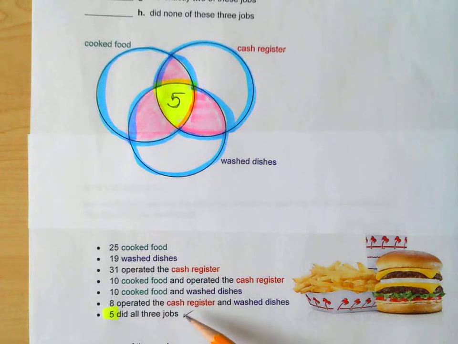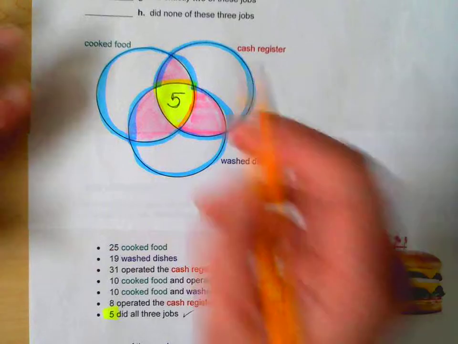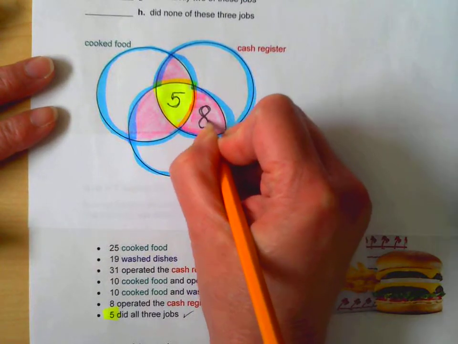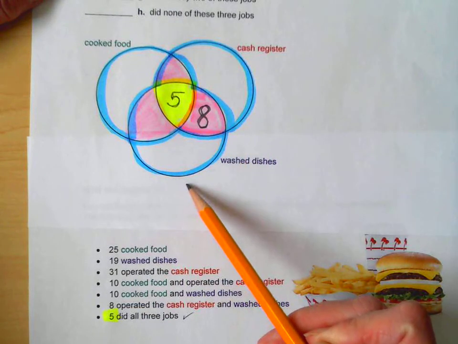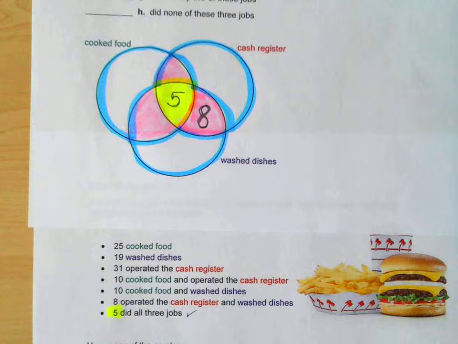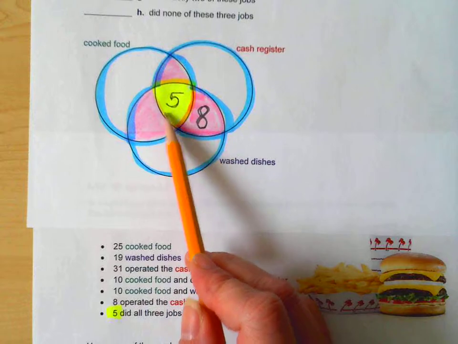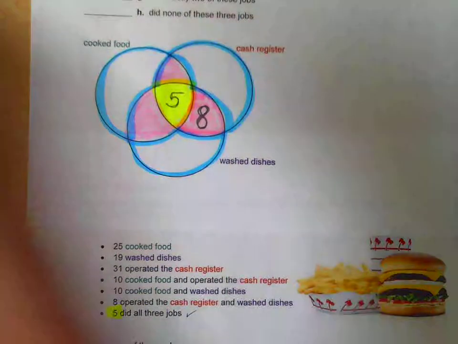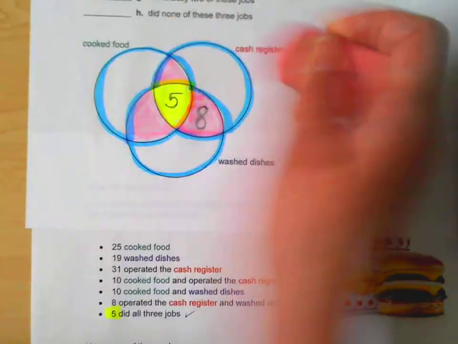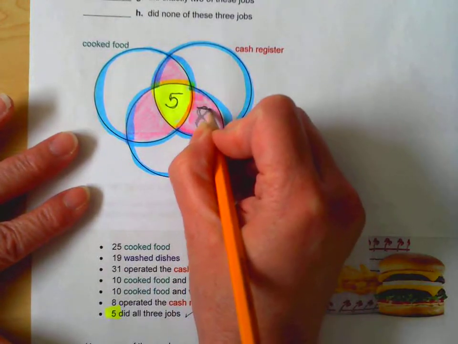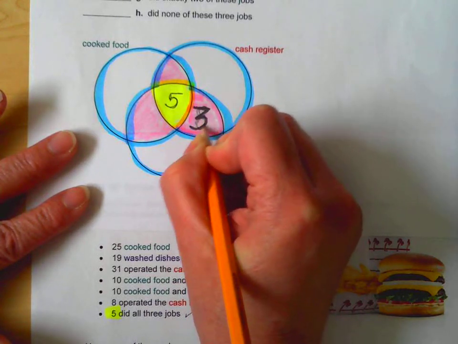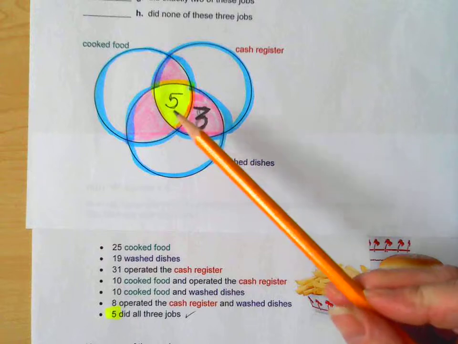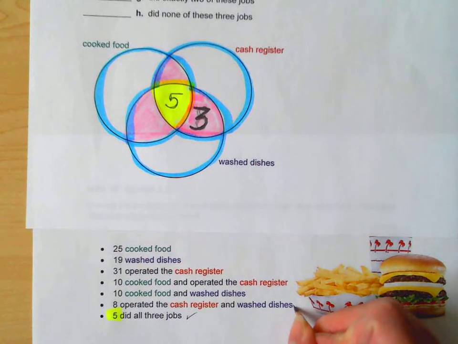8 did the cash register and dishes, so that goes right here, because this pink area is registers and dishes. However, I have to subtract from that the 5 who I've already included. So let me erase this 8 and take the 5 out. So it's actually only 3 additional. Notice if I add them up, 5 plus 3, I get 8.